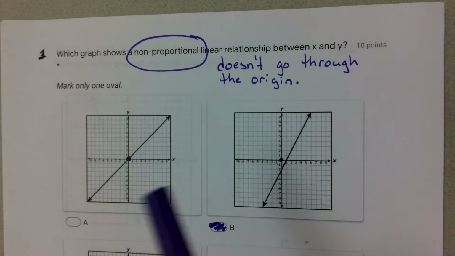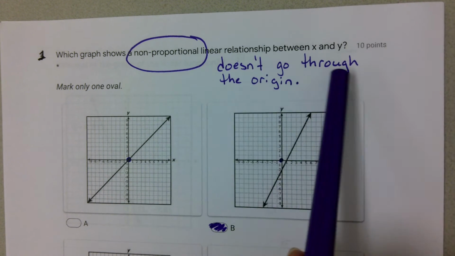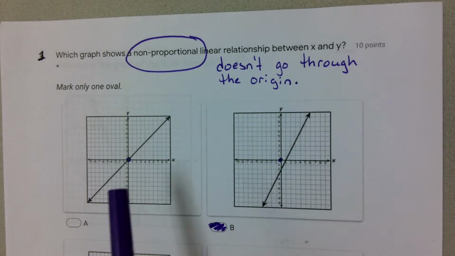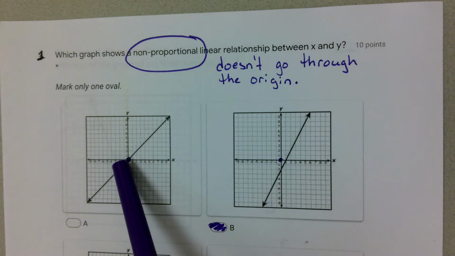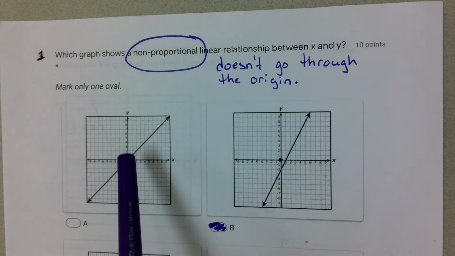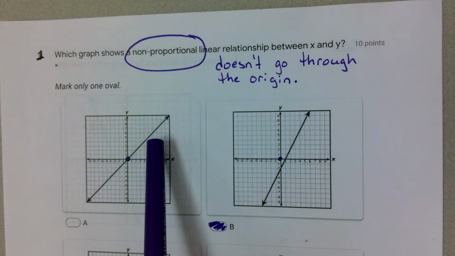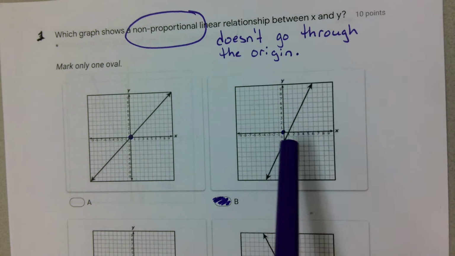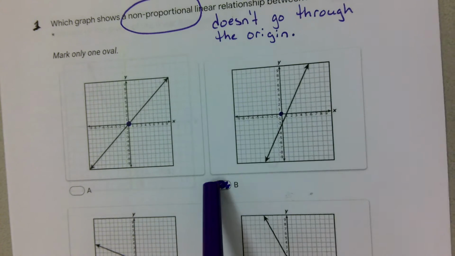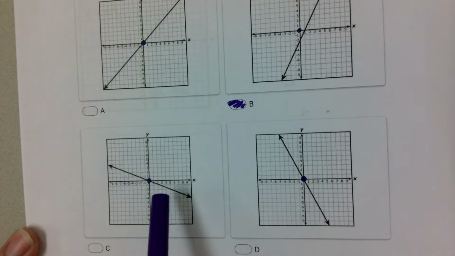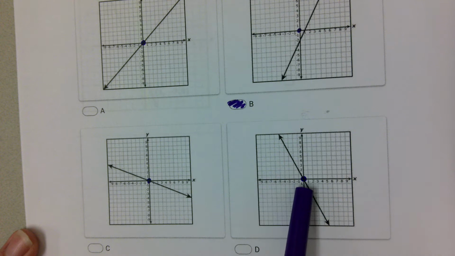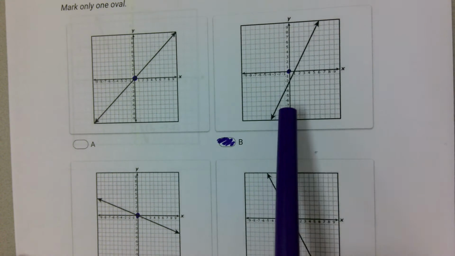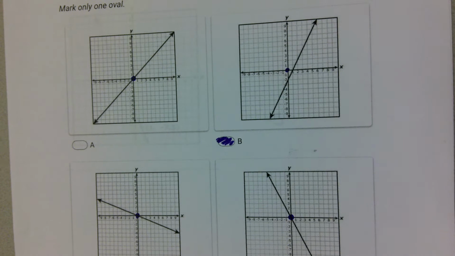So I've written here, non-proportional doesn't go through the origin. So as I'm looking through these graphs, I'm going to identify the origin. If my graph goes through the origin, it's not the correct one. Doesn't go through it, that one's correct. So I've marked B, and I'm going to look at the other two. My graph goes through the origin, and then my graph goes through the origin. So that's why I chose B, the only non-proportional graph on here.